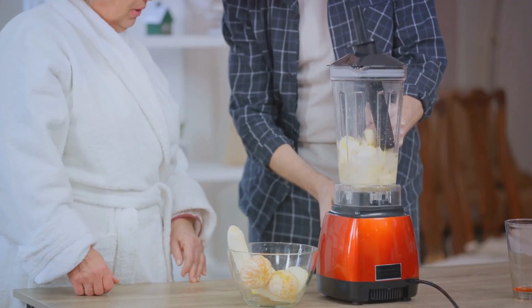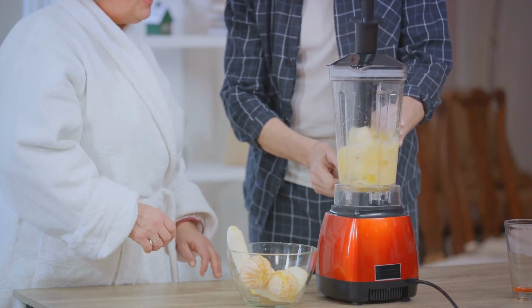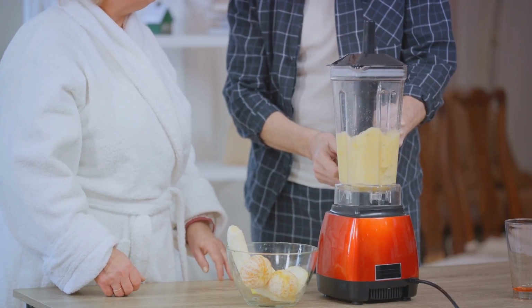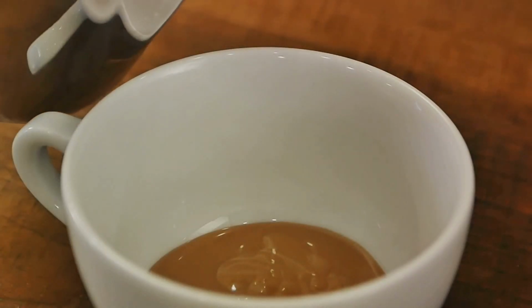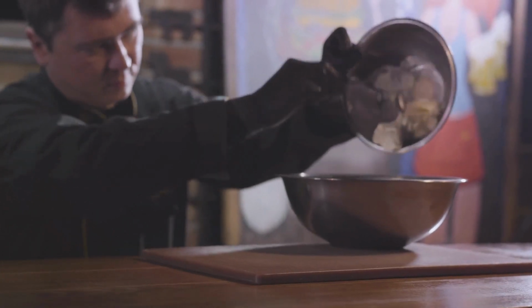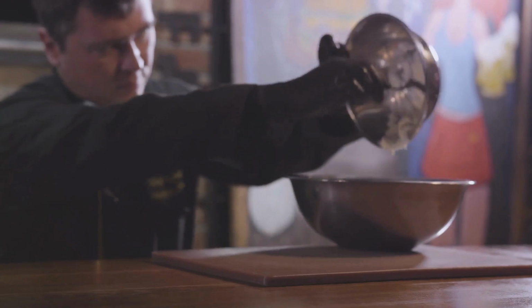So whether you're making a morning smoothie or a hearty soup, remember, 1 cup equals 16 tablespoons or 8 fluid ounces. The pint is next, and it equals 2 cups or 16 fluid ounces. So if you're making a larger batch of something, knowing that 1 pint equals 2 cups can be a lifesaver.